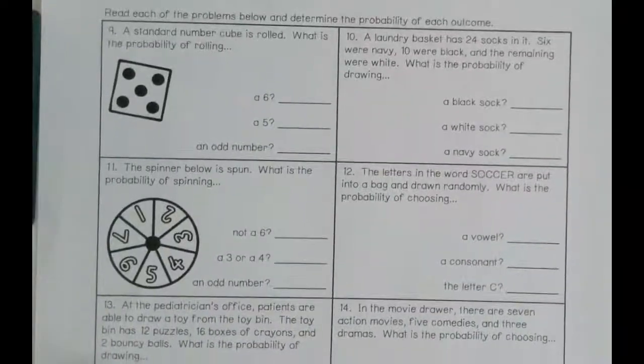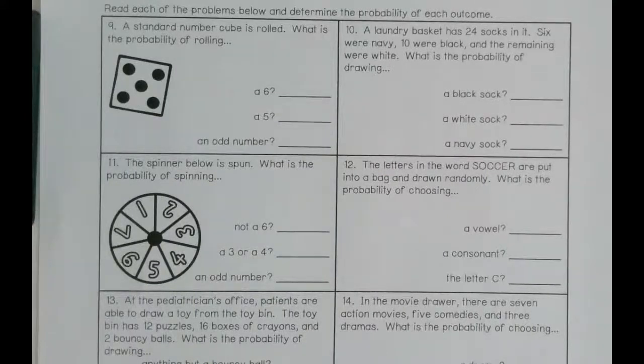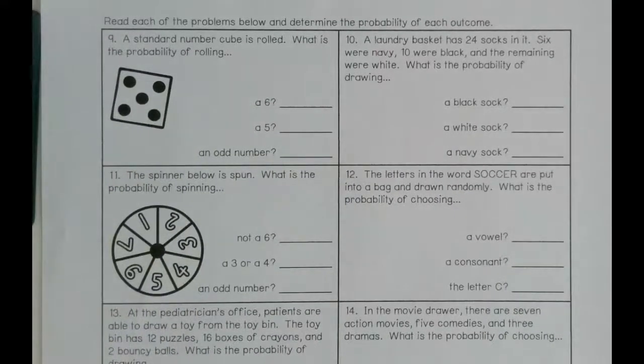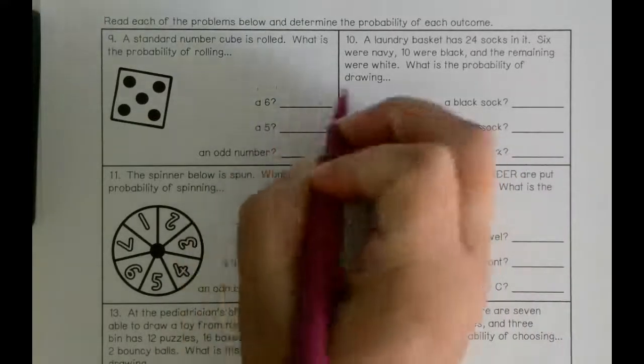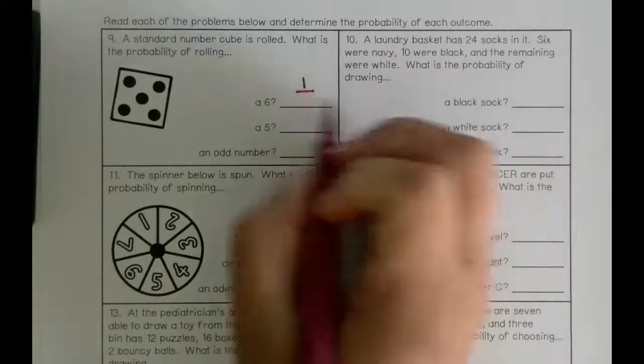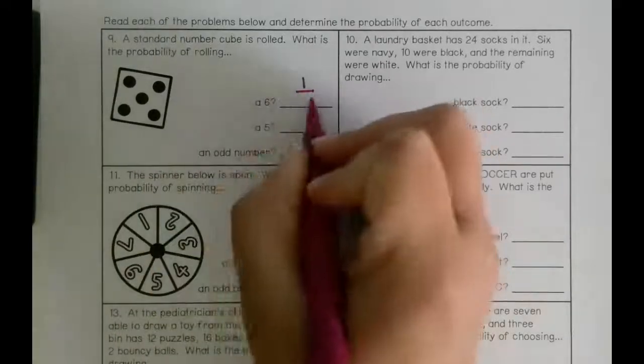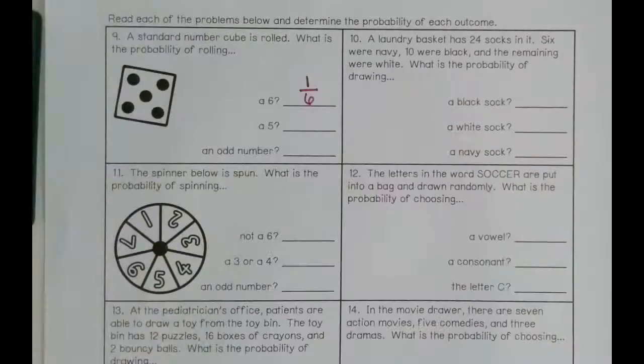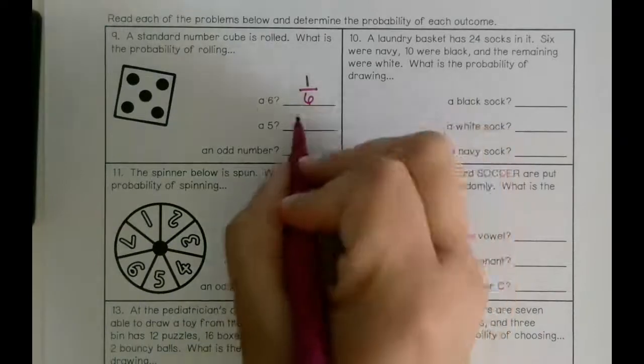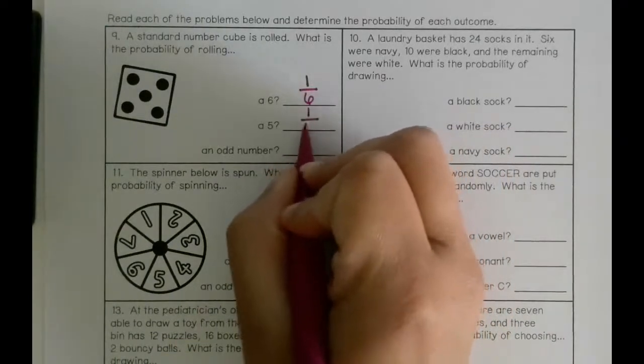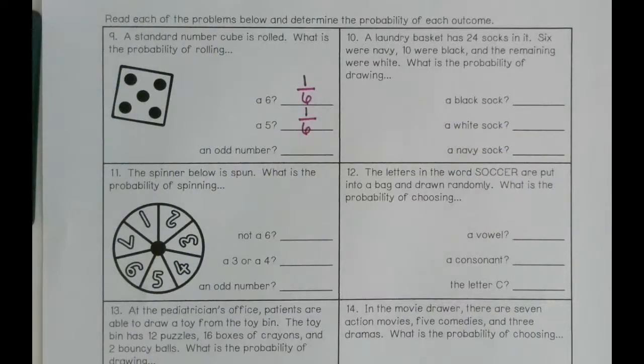Looking here at a dice, that's a really common example. They'll call it a number cube, but we talked about that on Monday. That's just a dice. What is the probability of rolling, and they put 3 different options. What's the probability of rolling a 6? Well, there's only 1 6 on a dice. And how many total sides on a dice? 6. So 1 out of 6. Probability of rolling a 5? That would be the same because there's only 1 5 out of 6 possible numbers on a dice.